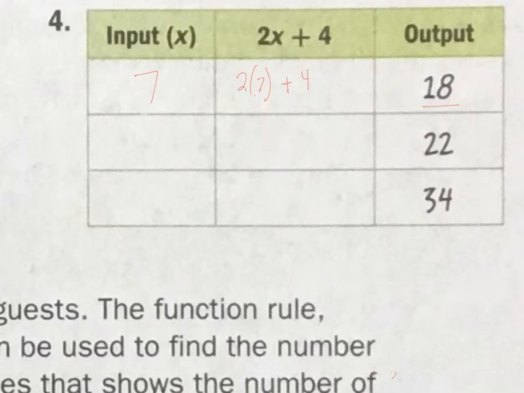Let's see, 9 goes here. 2 times 9 plus 4. 2 times 9 is 18, plus 4 does equal that 22. Perfect. Alright, last one in this function. 2x plus 4 equals an output of 34. Okay, so let's get rid of this 4. 2x equals 30. Then divide each side by 2.